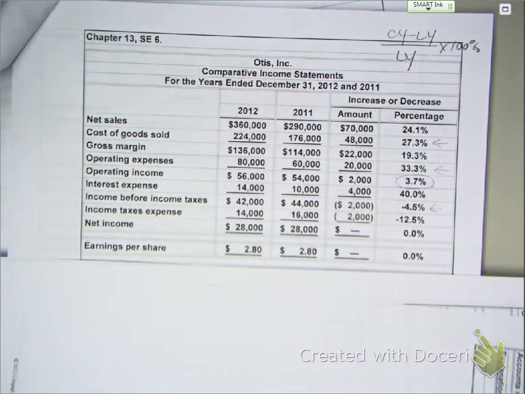So the positive takeaway, their sales increased by 24%. That's great. Most companies would love for their sales to increase by 24%. However, what about their profitability? Profitability didn't increase at all. As a matter of fact, their income before taxes went down by 4.5%. Is that a good thing or a bad thing? Bad. Okay? So their income before taxes went down. Would you like if your income before taxes went down? No, of course not, okay? So it's a bad thing.